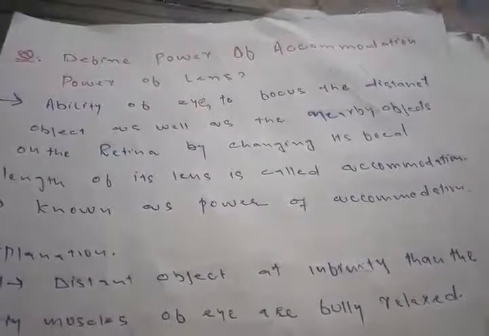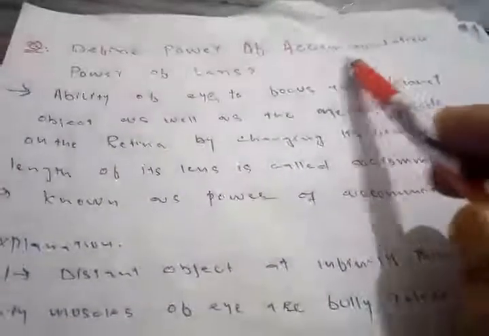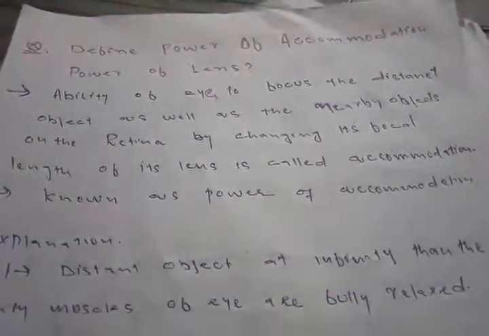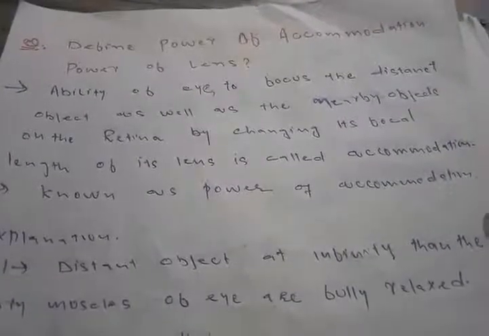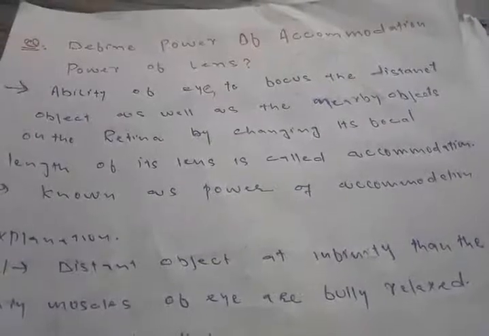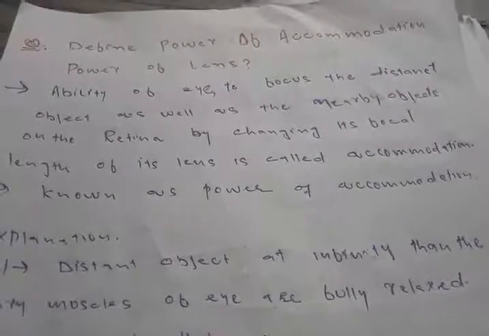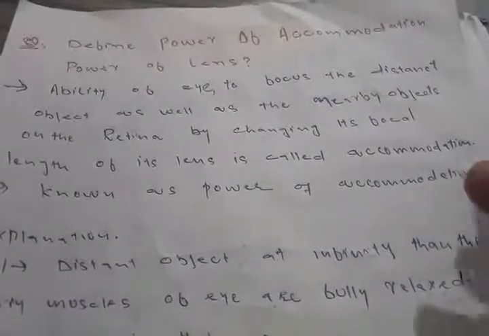So here we have to explain: define power of accommodation. What does power of accommodation actually mean? Here the term accommodation is given. I have to explain what accommodation is. It is defined as the ability of a normal eye to focus on distant objects as well as nearby objects by changing the focal length of its lens. This is called accommodation, and such a power is called power of accommodation.